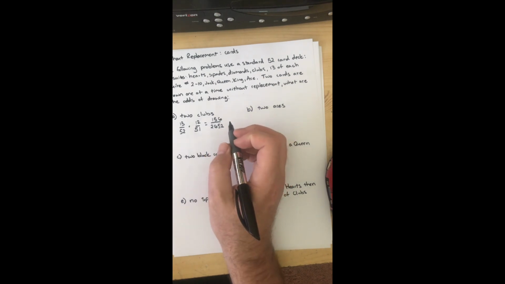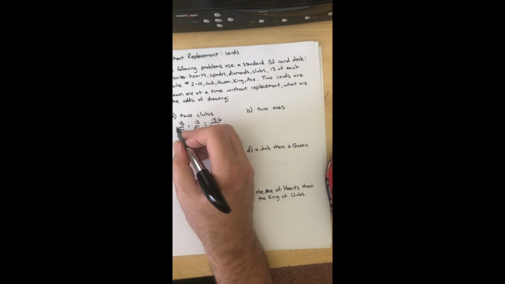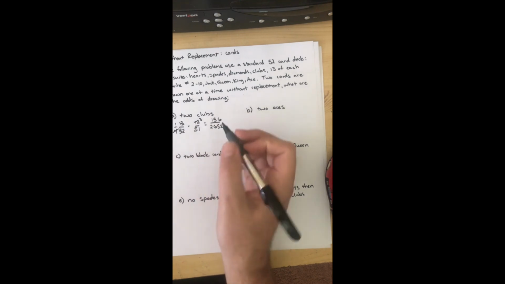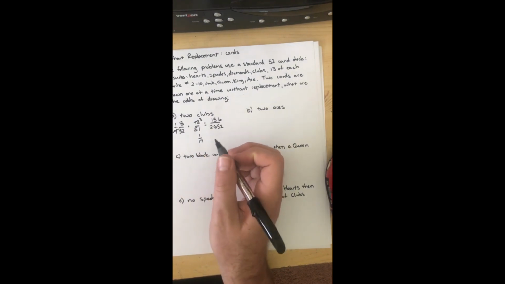And I actually recall this being simplified before as 1 over 17. 4 goes into 12 3 times. 3 goes into 51 17 times, leaving us with 1 over 17.